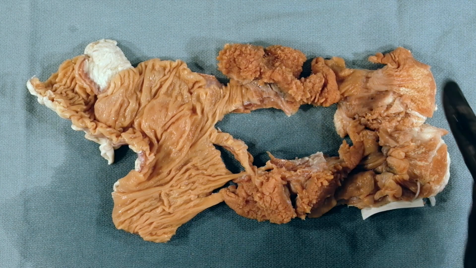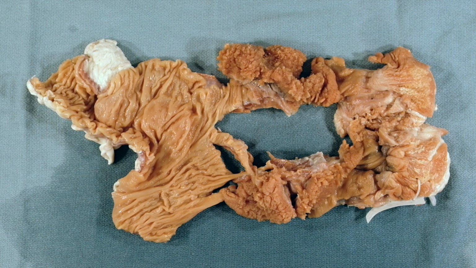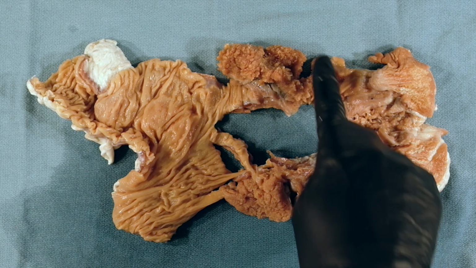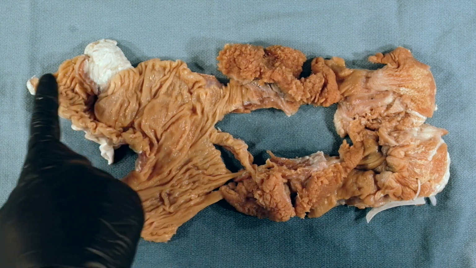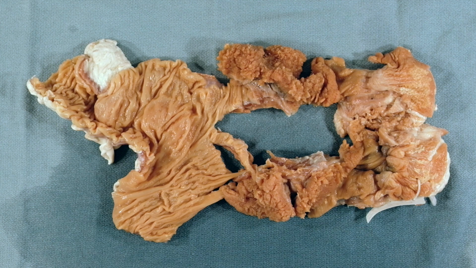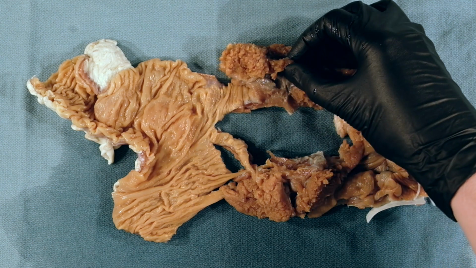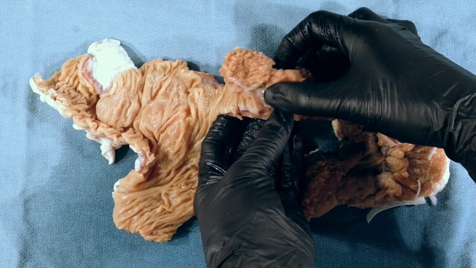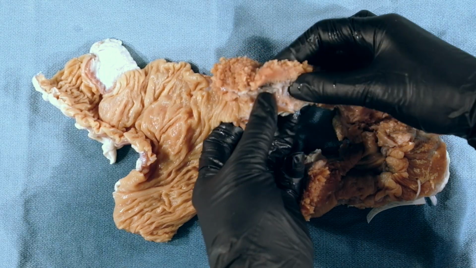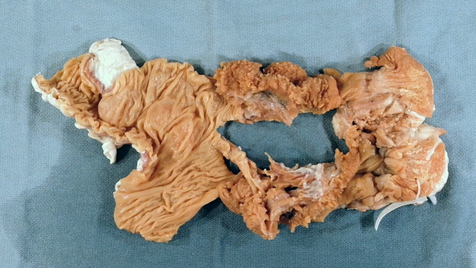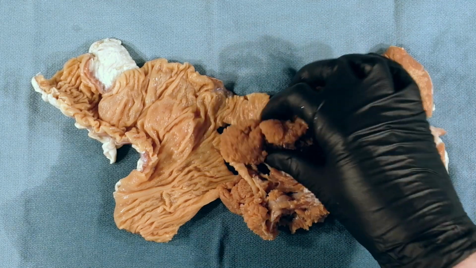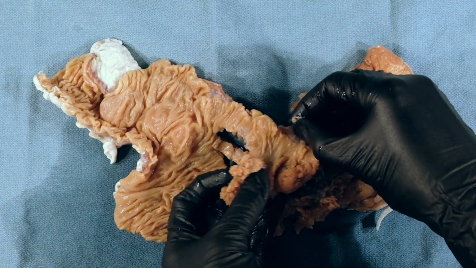This next specimen contains rectum on the right, a large polyp-like mass in the middle, and normal colon on the left. The next polyp looks very similar to our last one, with these broad-based fronds extending from the mucosa. But as we can see in the cross-section here, it's more adherent to the underlying submucosal layers of the bowel. This is in keeping with an invasive carcinoma.